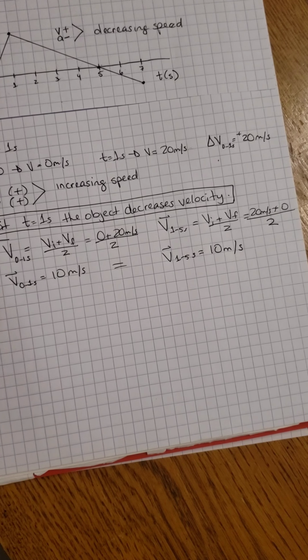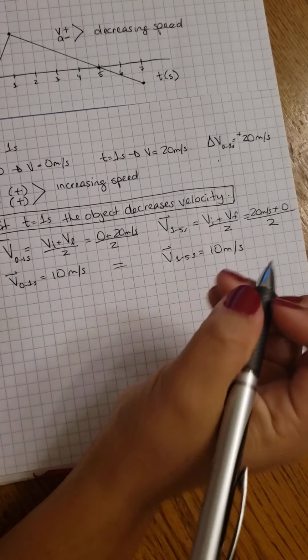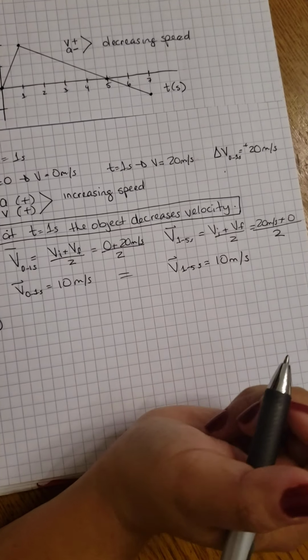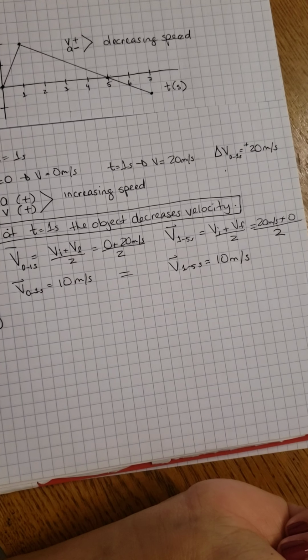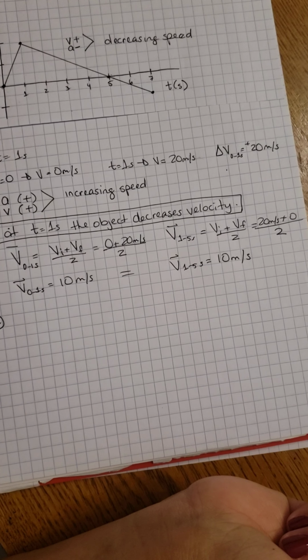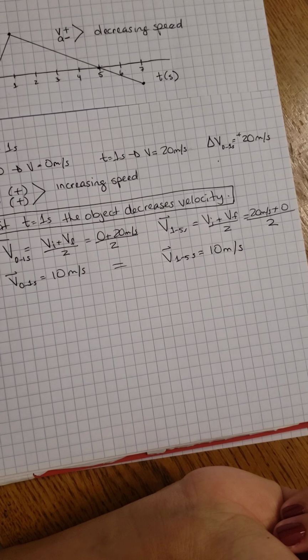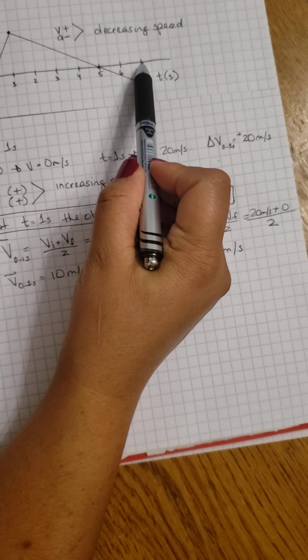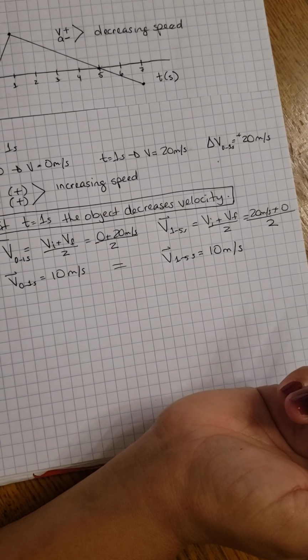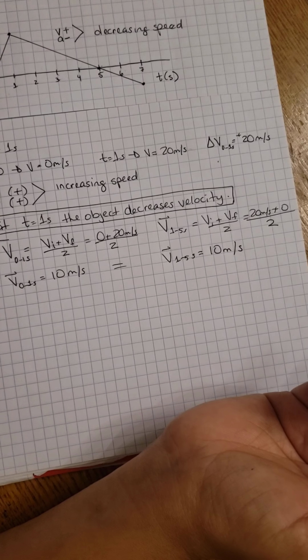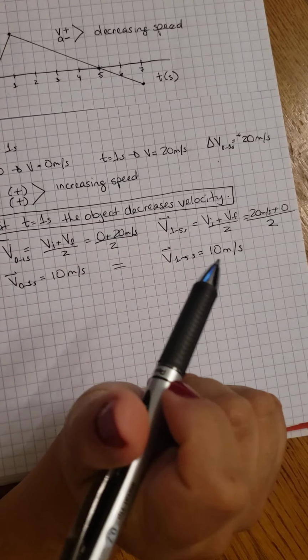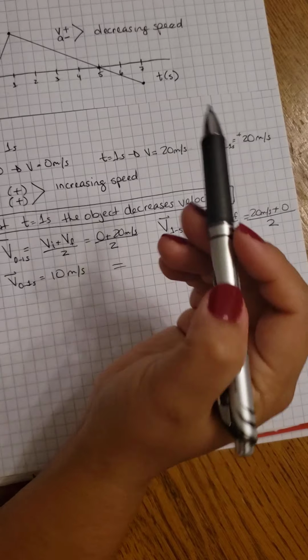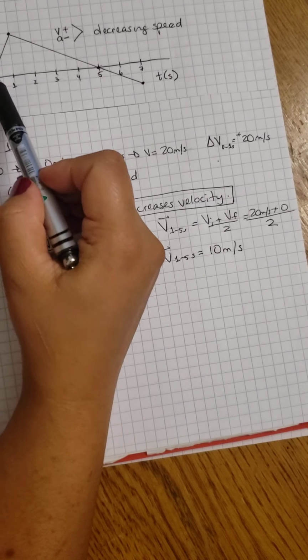Let's move on to question letter C. What is the displacement of the car between time t equals 0 and t equals 7 seconds? So we're trying to find the displacement of the car from 0 to 7 seconds. And the way we do this is by finding the area under the curve. So we are going to find first the area under this big triangle here.